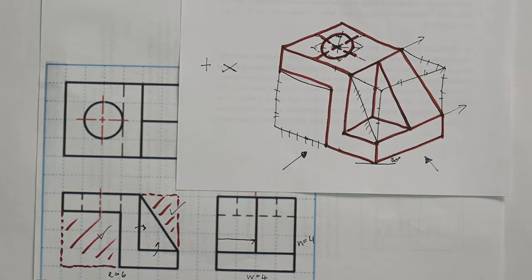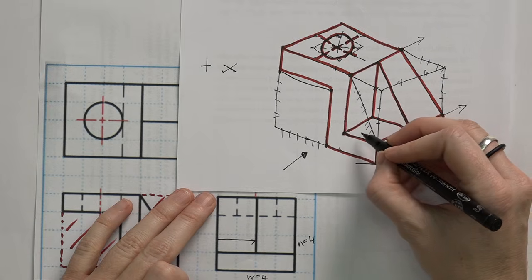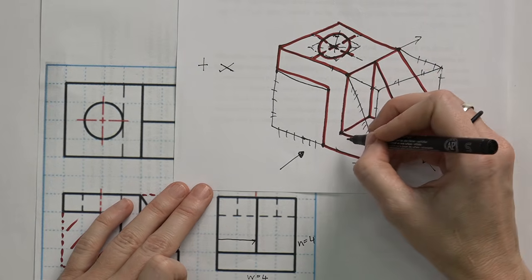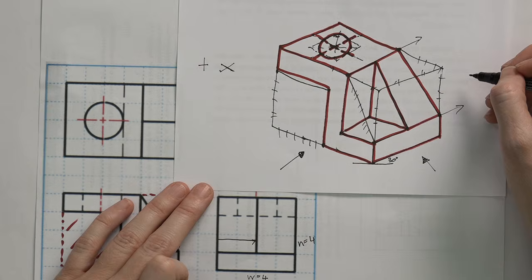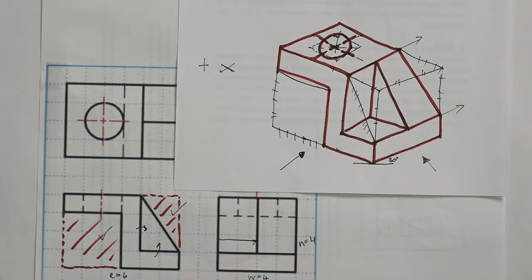Different to the first example, because in this case we only had a section here where it's into the depth and not running all the way through the block. So that's how you would do it if you had a piece that's not cut all the way through the block.